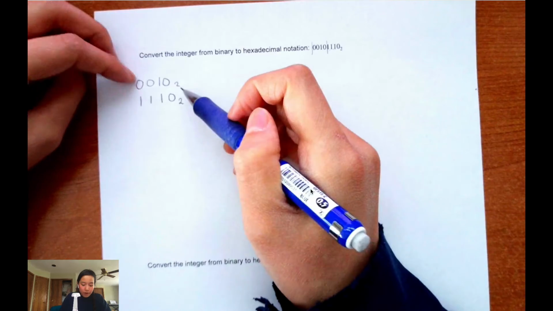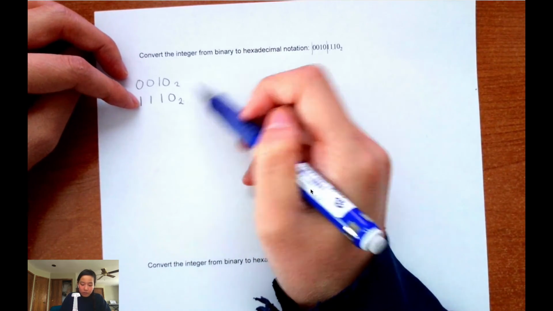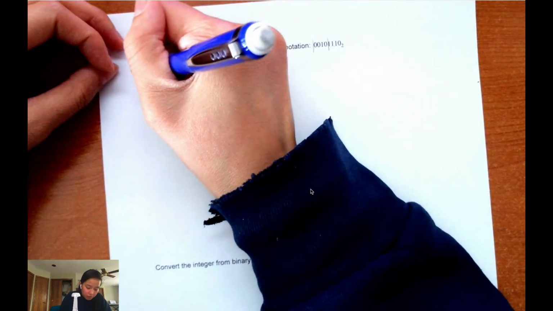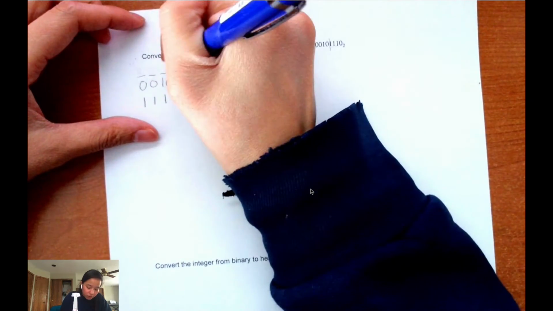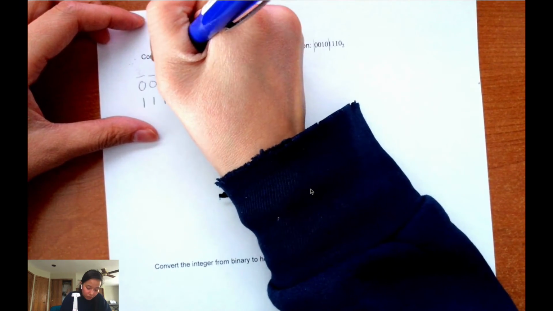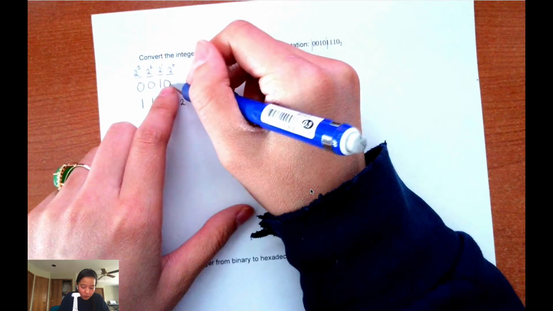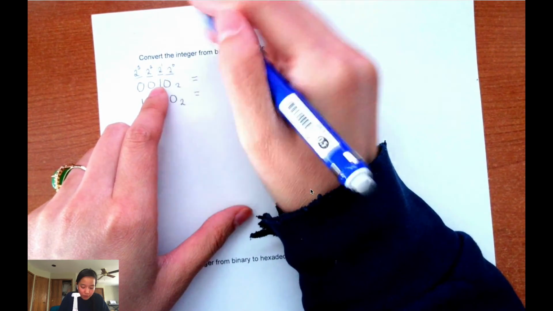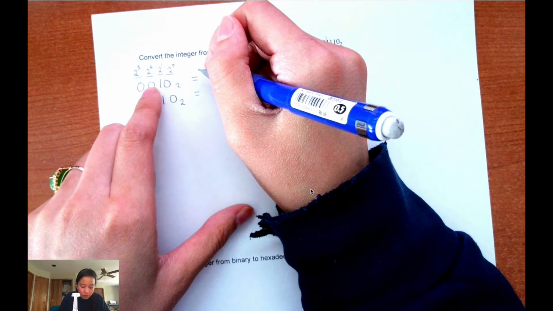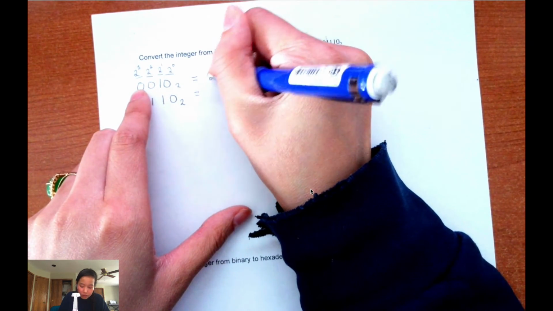Now we have to turn these binary numbers into decimal numbers. At the top, I'm going to write 2 to the 0th, 2 to the 1st, 2 to the 2nd, 2 to the 3rd. For the first number, 0 plus 1 times 2 to the 1st power is 2, plus 0 is 2, plus 0 is 2, so that's 2.